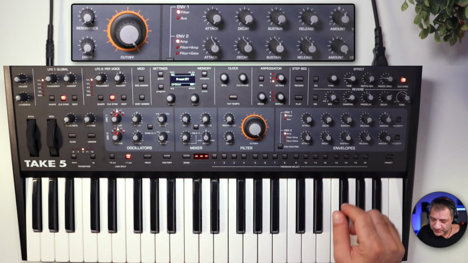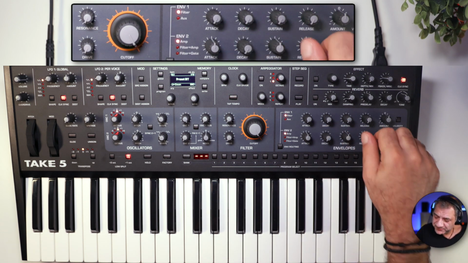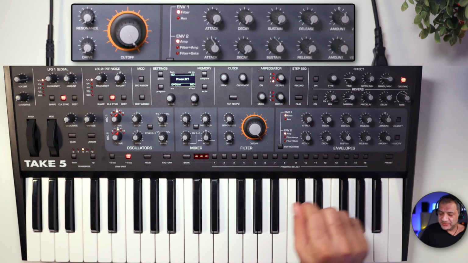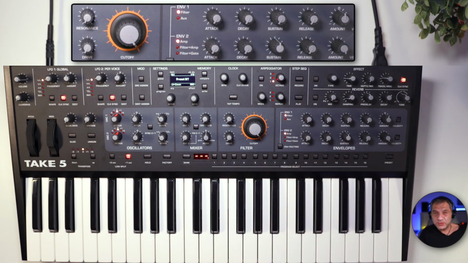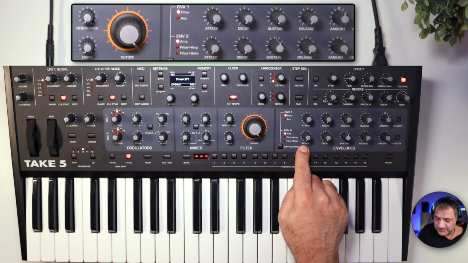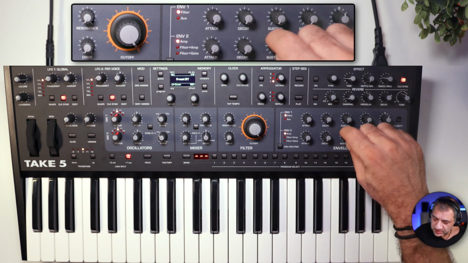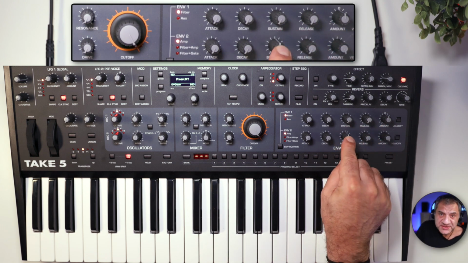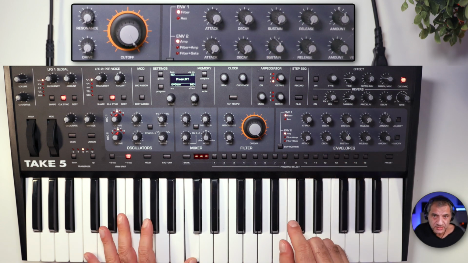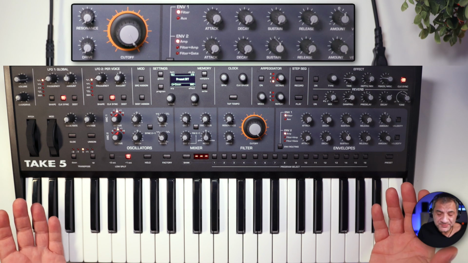Let's see them one by one. If my decay is on 0, my release is on 0, and my attack is on 0, what will happen? It will take 0 seconds to reach 100. It will take 0 seconds to go from 100 to 50. So it actually went directly to 50.